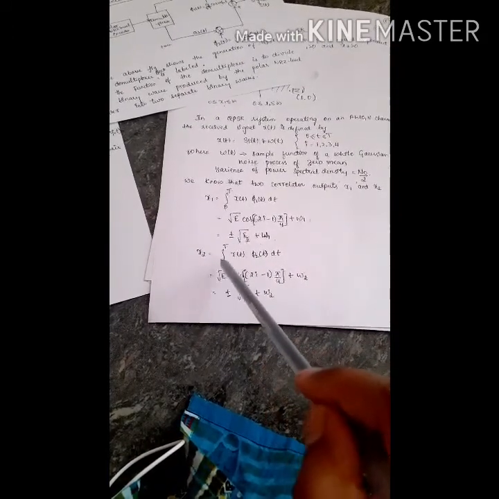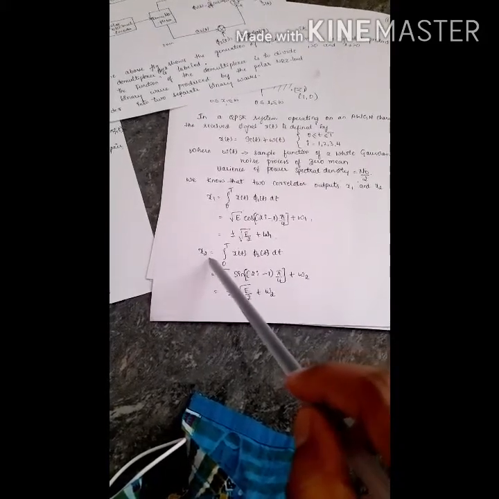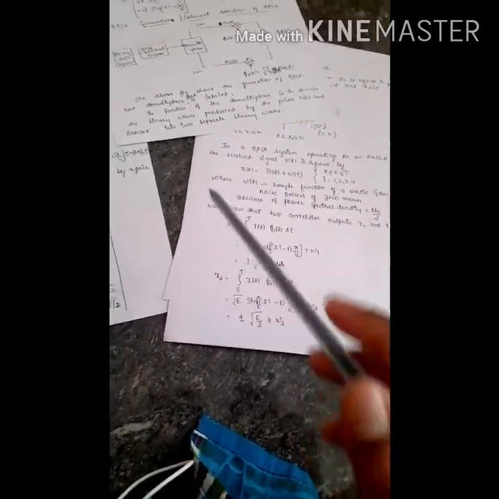And x2 can be written the same way, the integral from 0 to T of x(t) into phi2(t), because we are using the second one here.